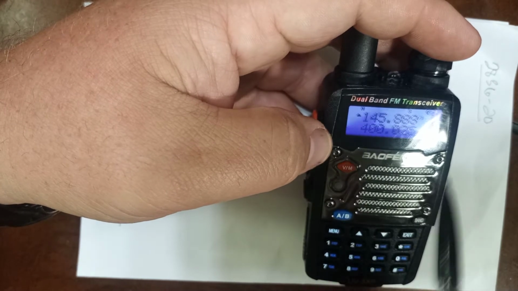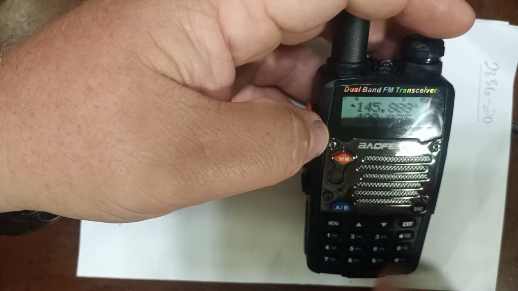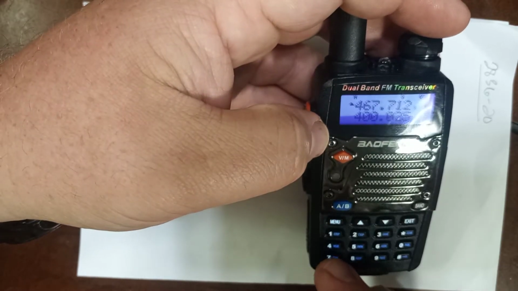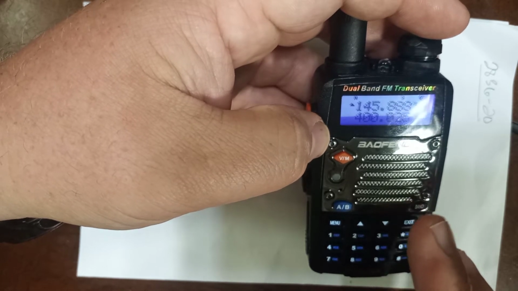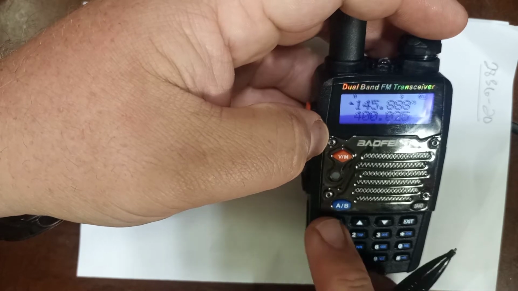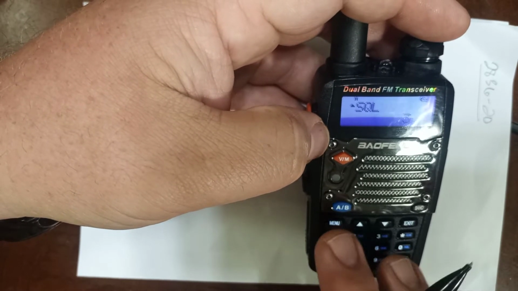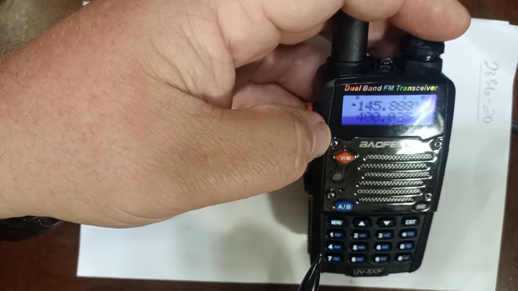You're going to see some other things as we go through. The next button over here is the band button, this guy right here. That band button allows you to hit that, and that switches you from the 2-meter network to the 440 network. So keep that in mind. Then we have our menu button. Again, it puts you in menu, and then the exit button will pull you back out of menu, okay?